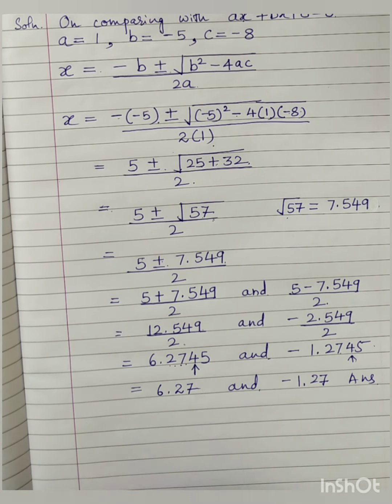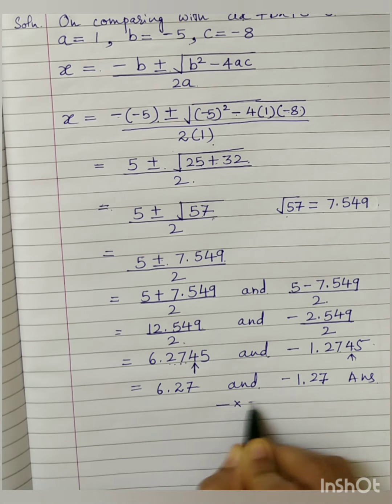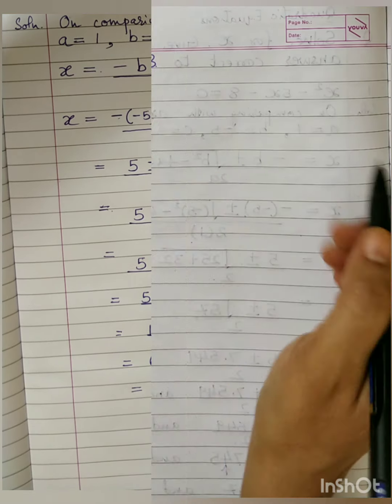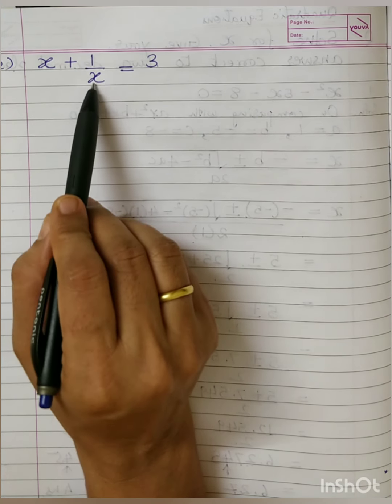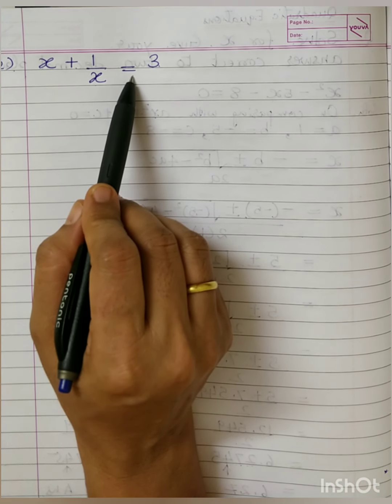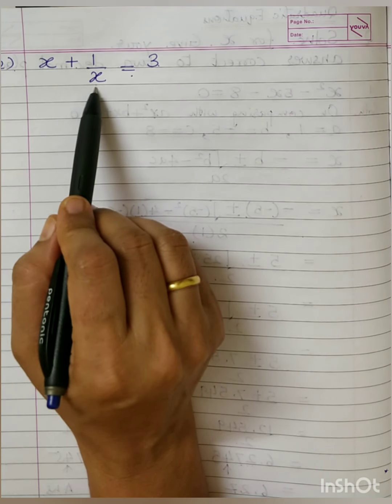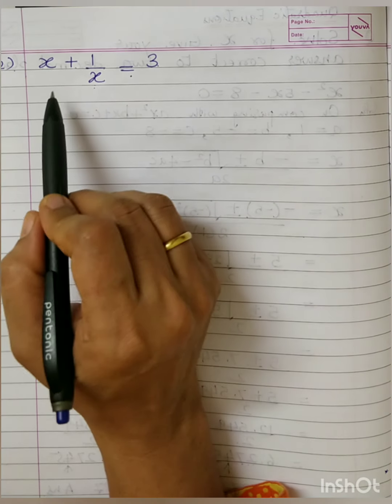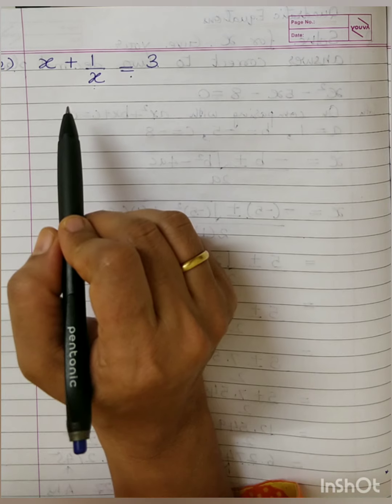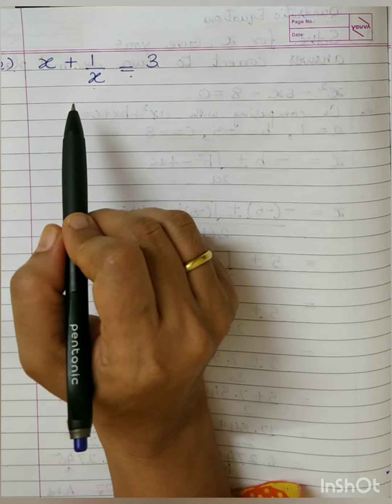Clear? Let's see one more question. See the next question: x plus 1 upon x is equal to 3. You need to solve it till 2 places of decimal. Okay. So first step will be what here? That we'll have to write it into the standard form, right?